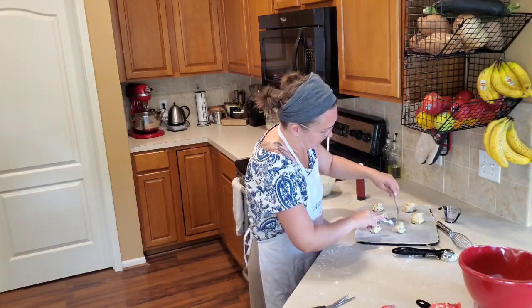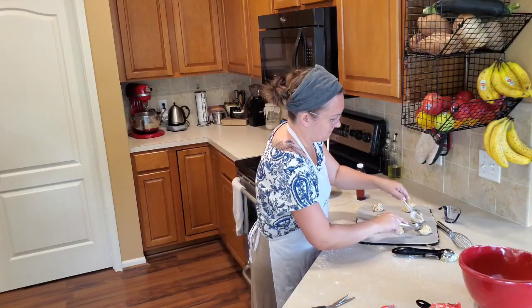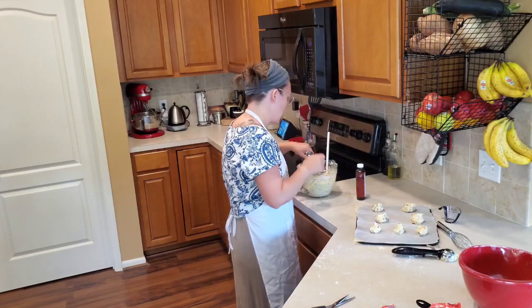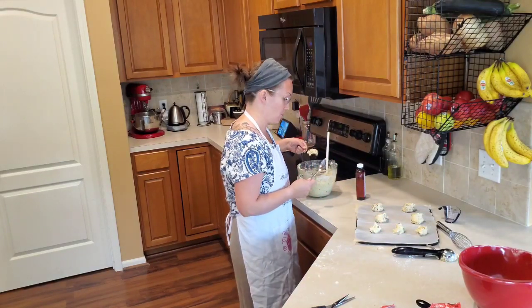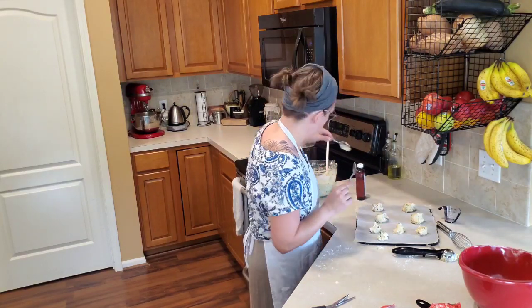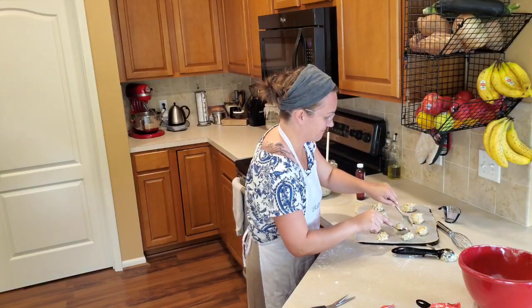So just like that, scooting it off. Okay, this works really well for any cookie dough that's very sticky, too sticky to roll into a ball with your bare hands. Okay, and just like that.